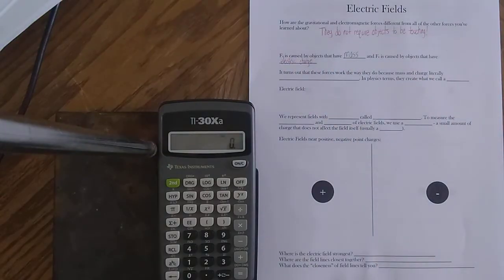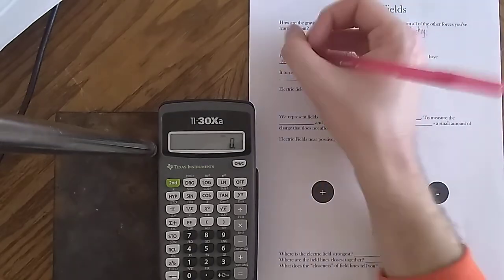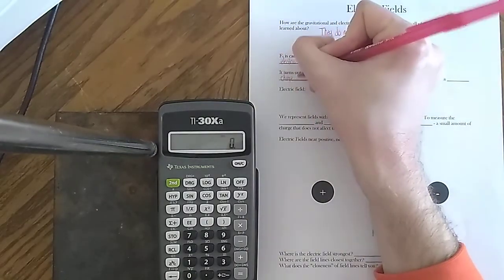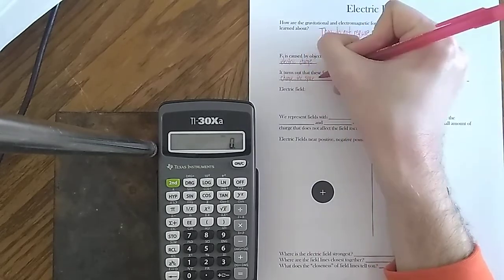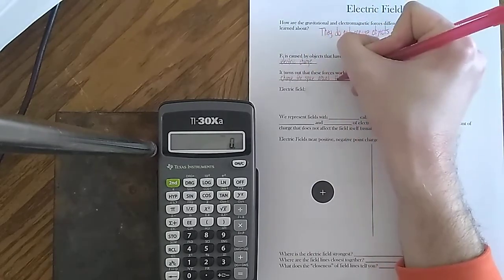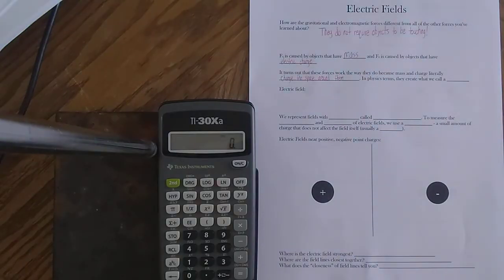The reason that these forces work the way they do is because mass and charge have this weird property where they very literally change the space around them. You've heard of the word warp before, like a piece of wood gets warped. What that means is it starts to bend in ways that it wasn't supposed to, okay? It kind of settles into a weird position. That is what mass and electric charge do to space. It warps the space. Now, this is the part where I usually start sounding like a hippie, like, whoa, it totally changes the space, man. I'm dead serious. This is what happens. The mass and the charge literally, quite literally, change the space around them.